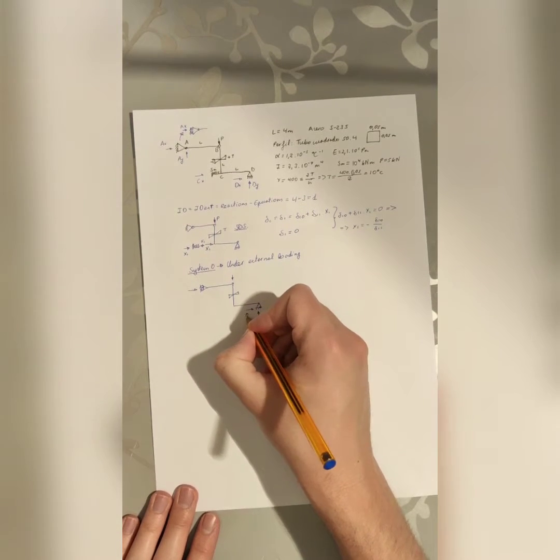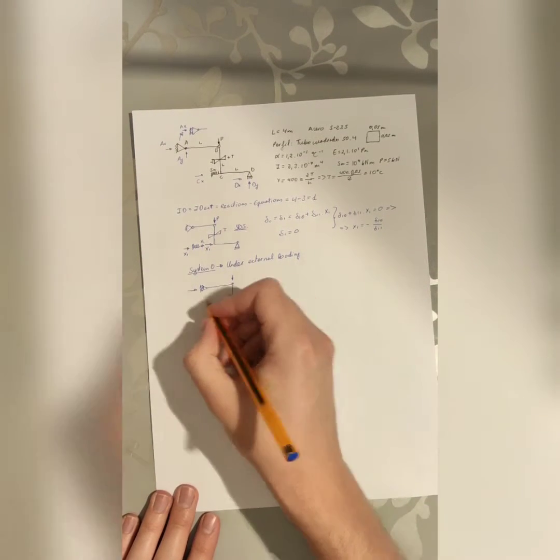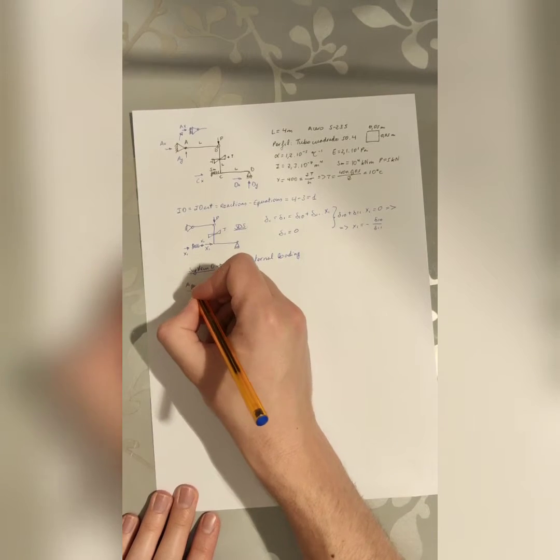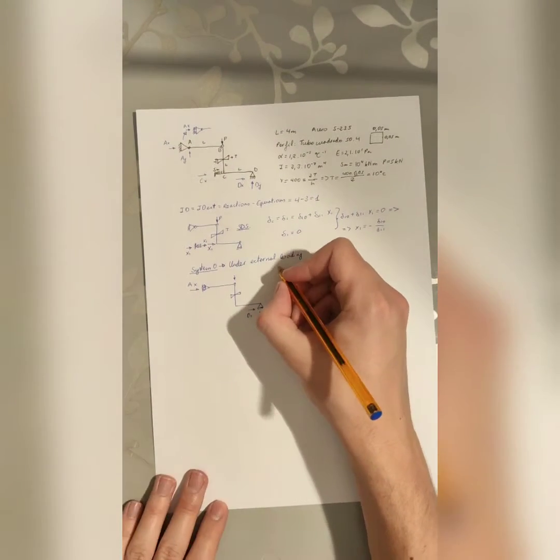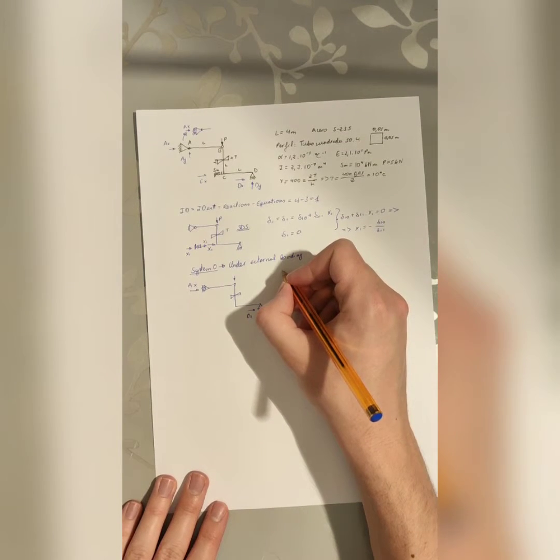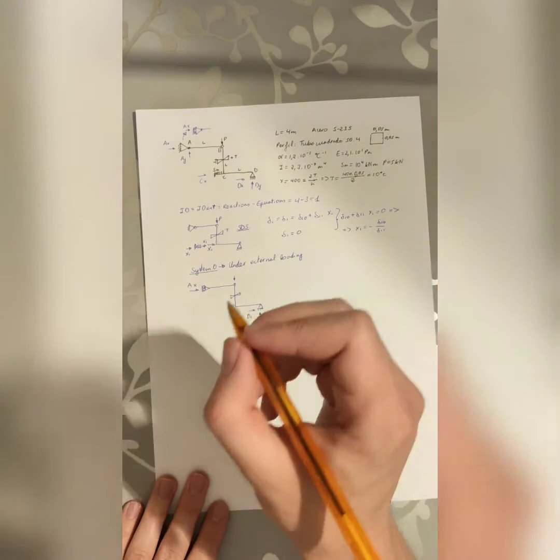Here we have DX, DY, and AX. Now we have to get the diagrams. But first we need the reactions.